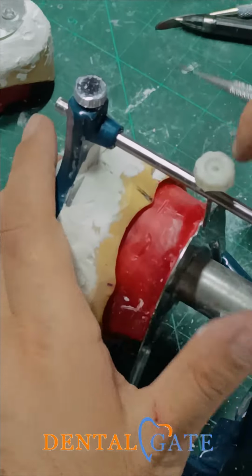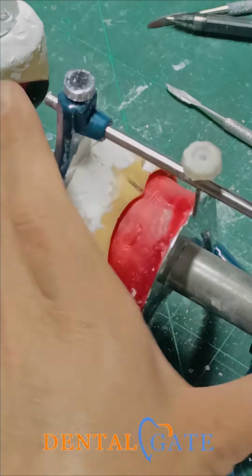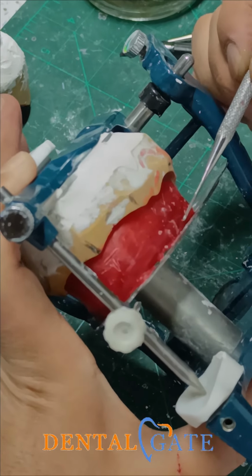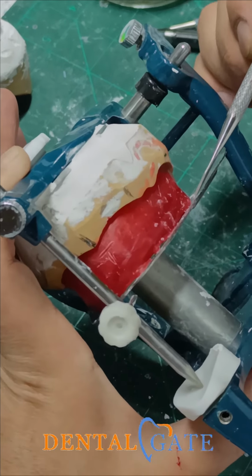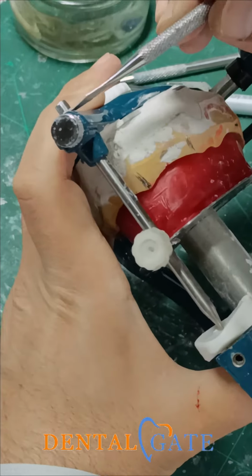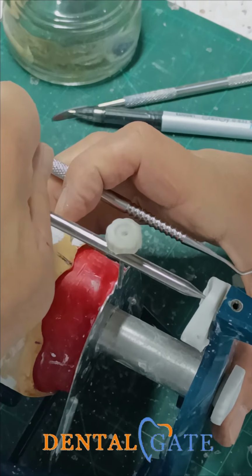You can remove this one, but on one condition: the bite should alternately contact the table. There is no gap here, okay? And you can assign the index here to retain it and secure it for the further stage. You can remove it now.